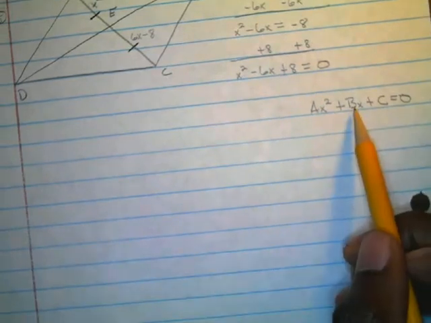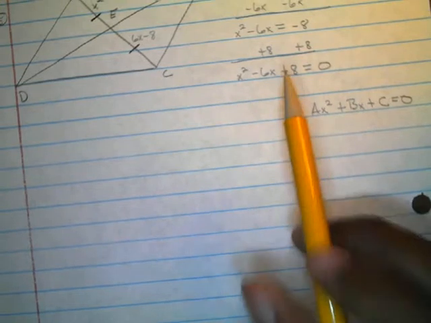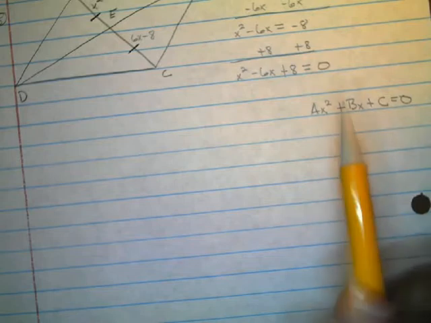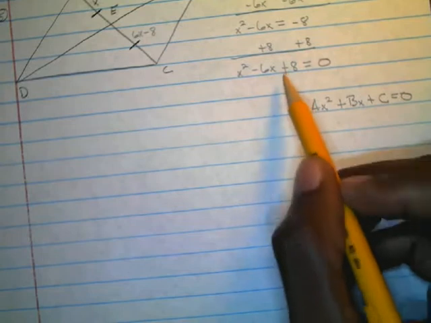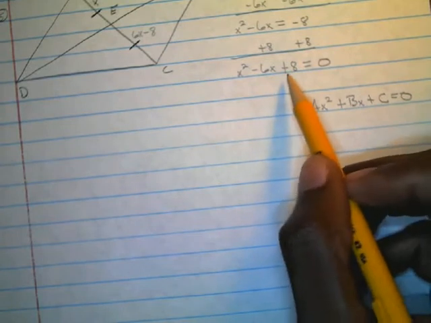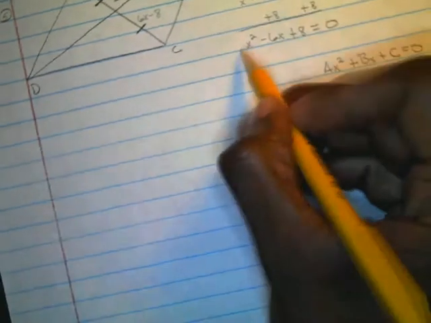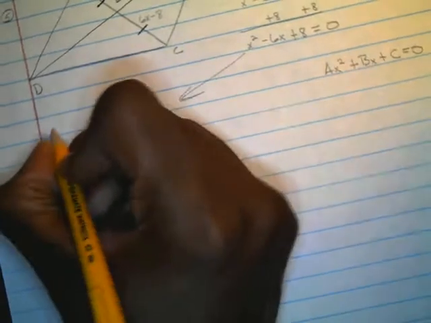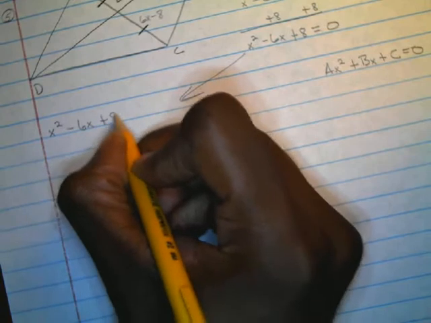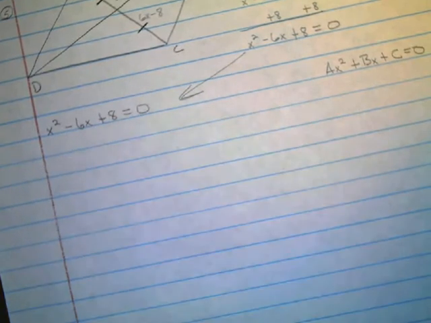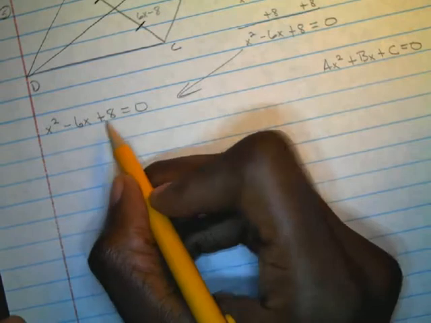Because this makes it easy, which means now that this is in quadratic form, I can do several different things. I can use the quadratic formula. I can factor. Because this is a fairly simple problem, I am going to factor. So here's how you factor. I'm going to rewrite this over here: x squared minus 6x plus 8 equals 0. And I'm going to factor the left side.